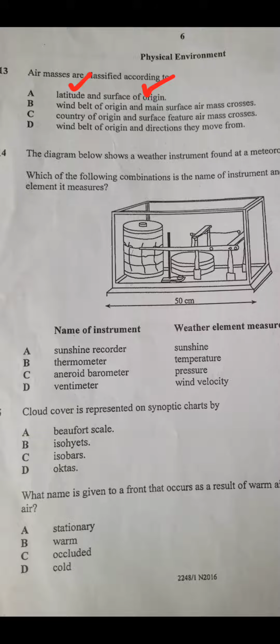Because the term latitude determines the temperature of the air mass, and the phrase surface of origin determines what we call moisture content or humidity. So air masses are determined by temperature and humidity.